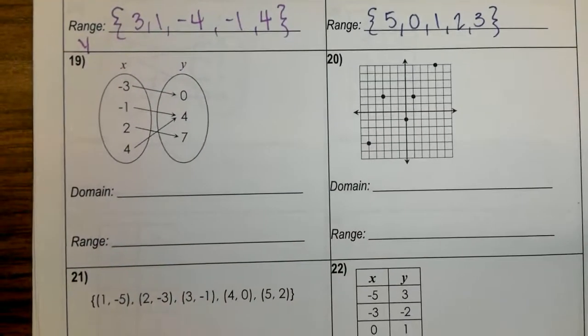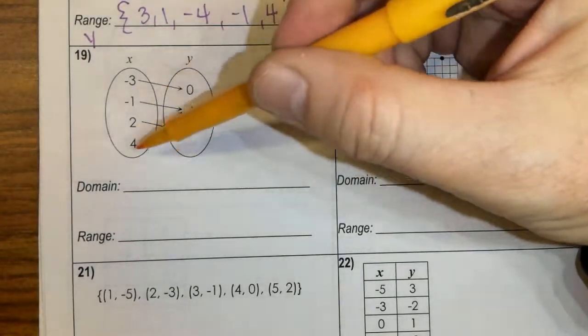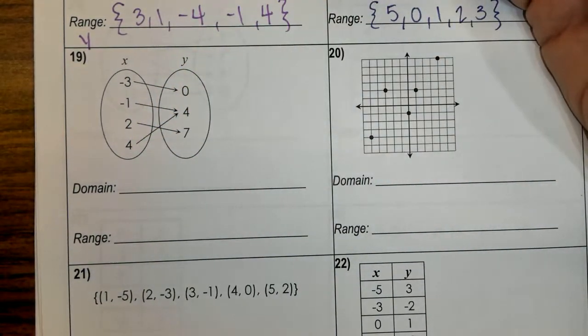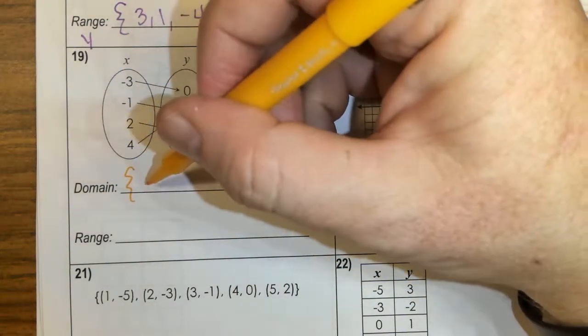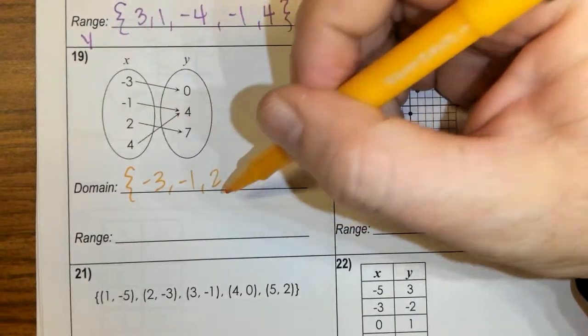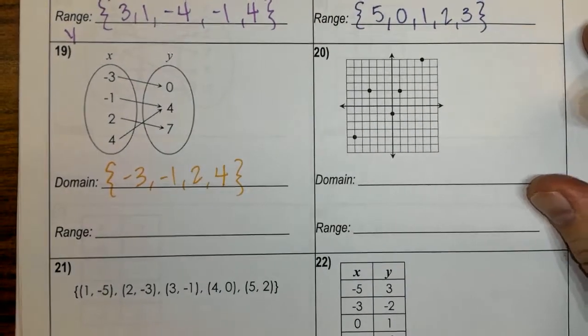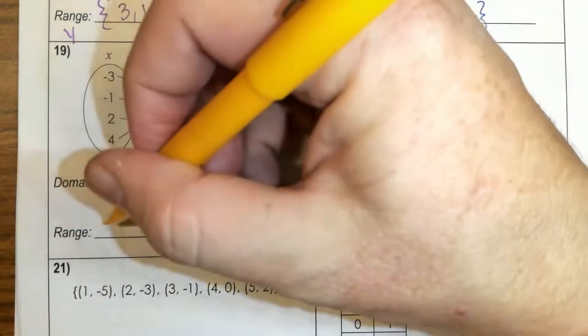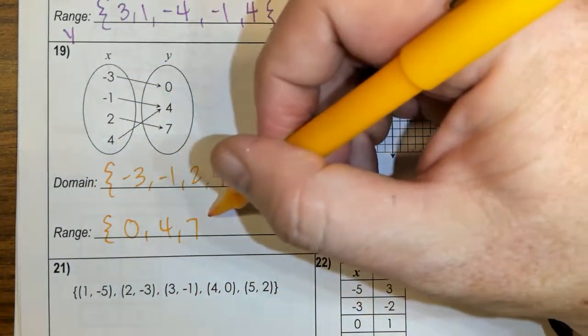These are kind of easy. A mapping. Again, I have x's in one, y's in another. And since mappings already don't repeat the number, I don't have to even check. So I just got to write it. So I have -3, -1, 2, and 4. Okay, and then y is 0, 4, 7. Or range, I'm sorry. 0, 4, 7.